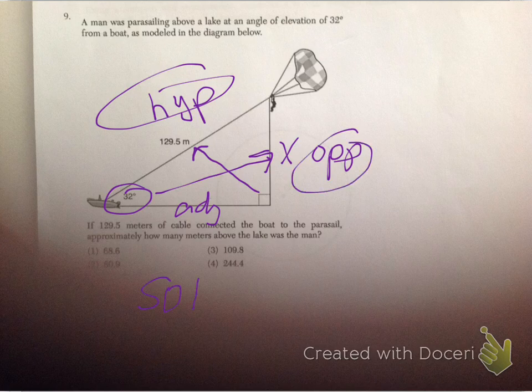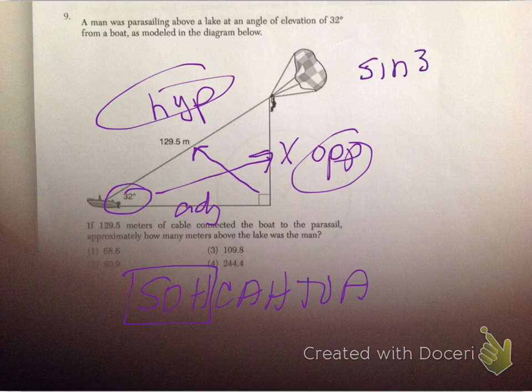So we're going to look at SOHCAHTOA, and we're looking for a hypotenuse and an opposite, and that's going to be sine. Okay, so we have sine of 32 equals the opposite over the hypotenuse.